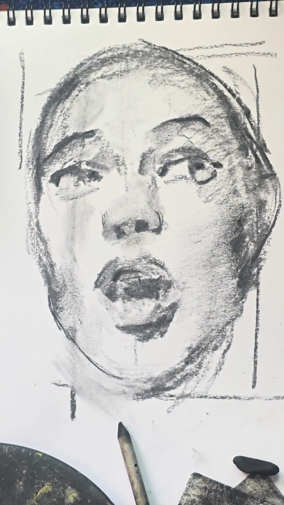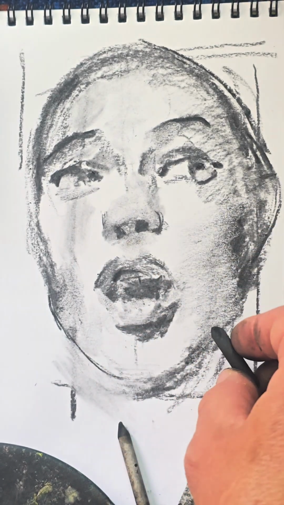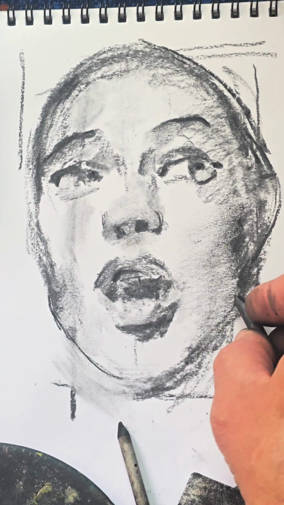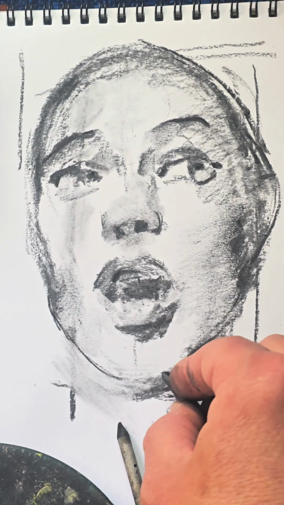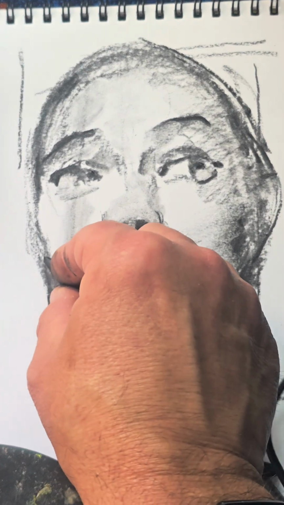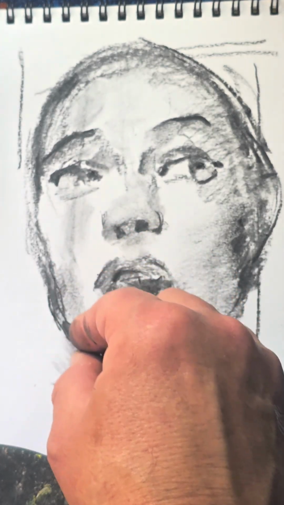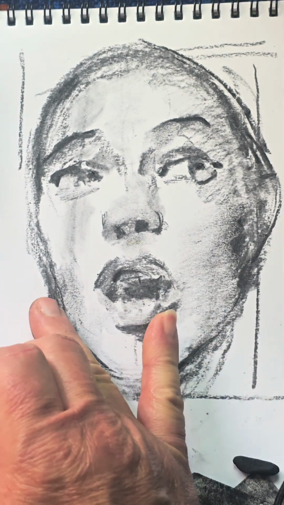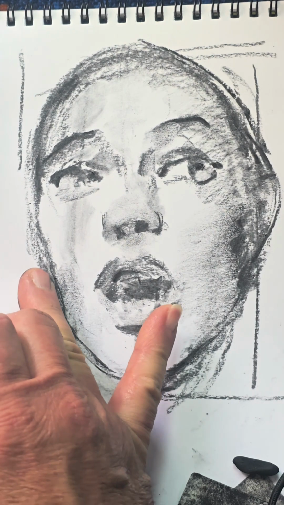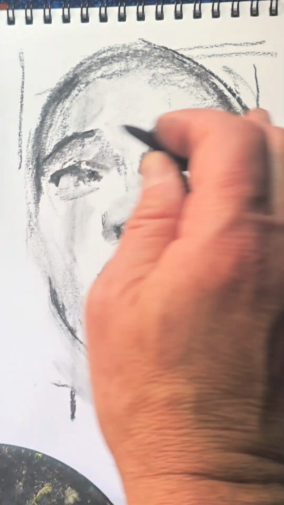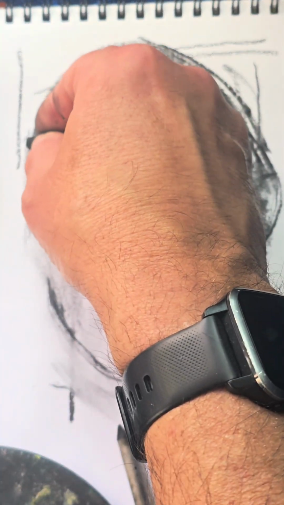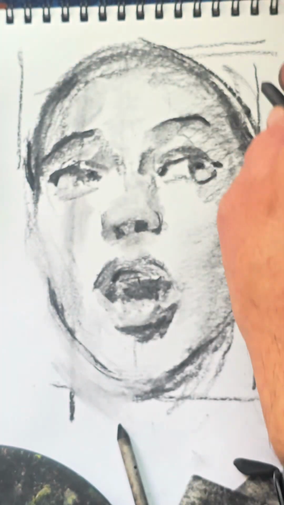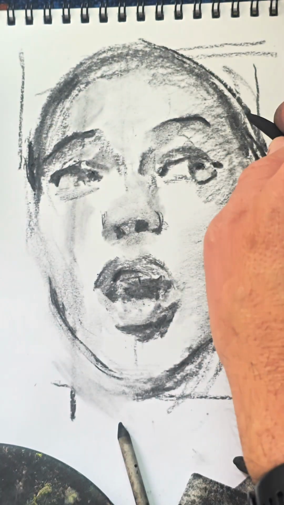Well, the expression is pretty much there, but there is nowhere to be seen Angelina Jolie, so it's actually not really there in the sense of her actual person. But again, as I said, I will try and work a little bit more on the likeness, and a little bit wider here. So yes, it's wider. This is to make her look like her. She's a little bit wider here.